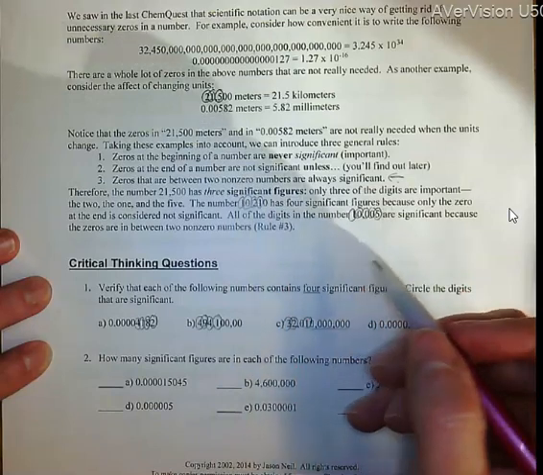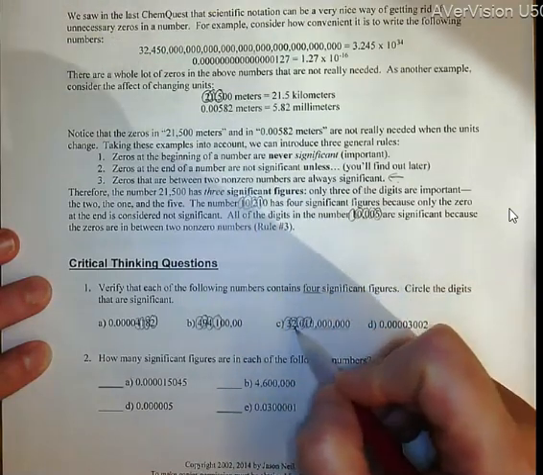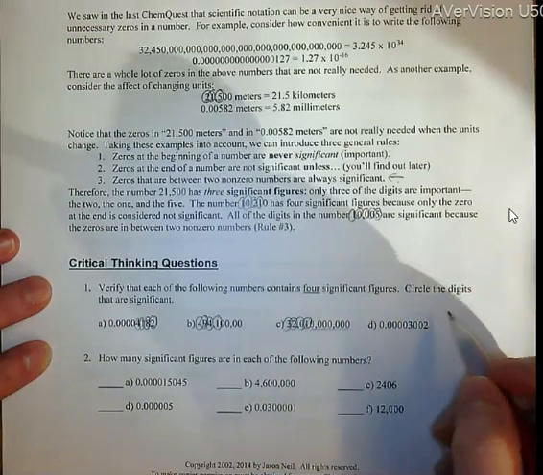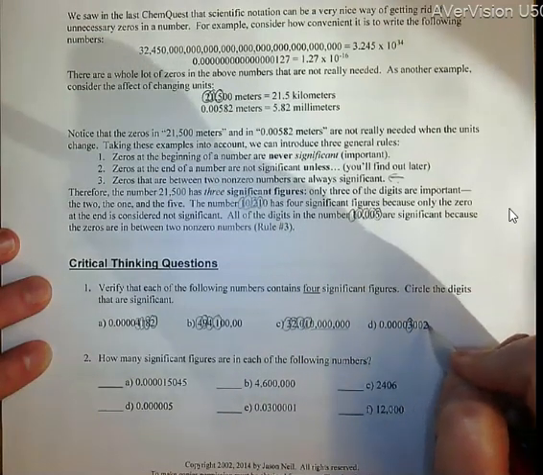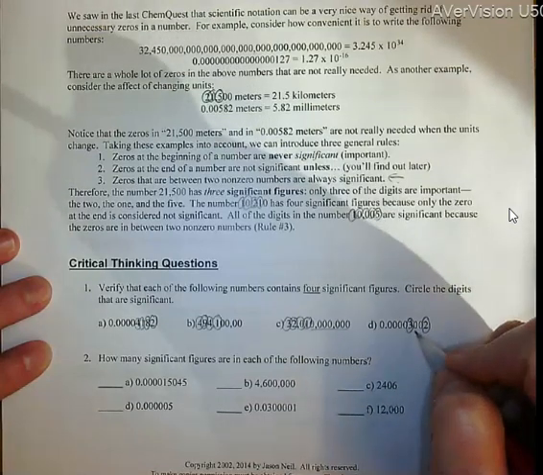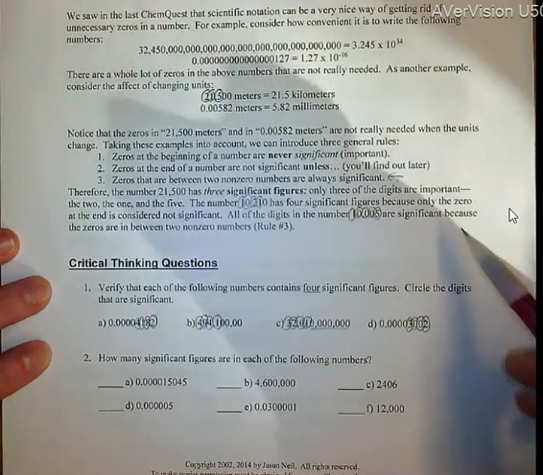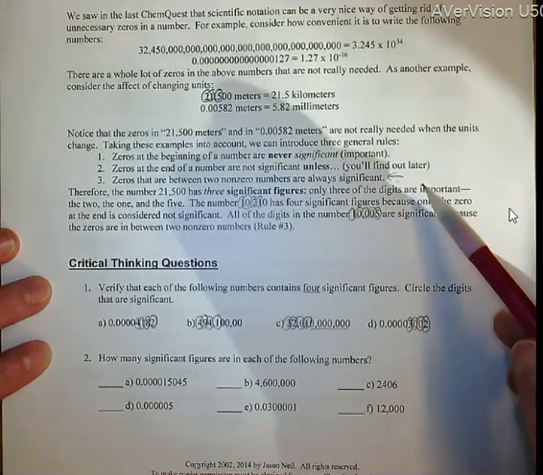And then this 0 makes for our fourth one because it's between numbers that are not 0. Lastly, the 3 and the 2 are significant because they're not zeros. And then these two zeros that are in between are also significant because of rule number 3, that they're zeros that are between non-zero numbers.